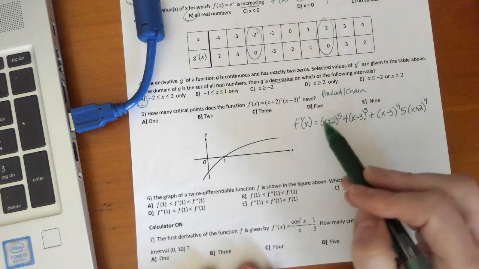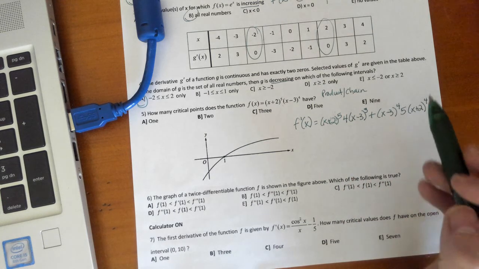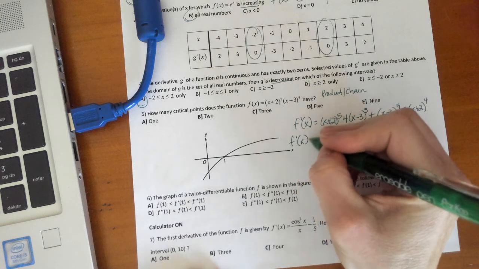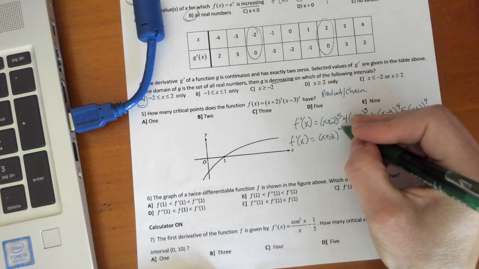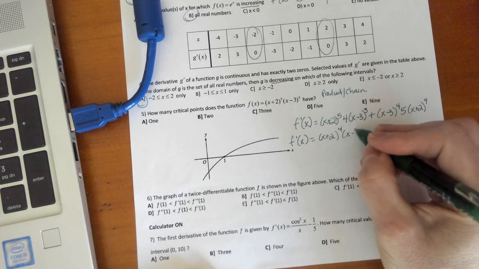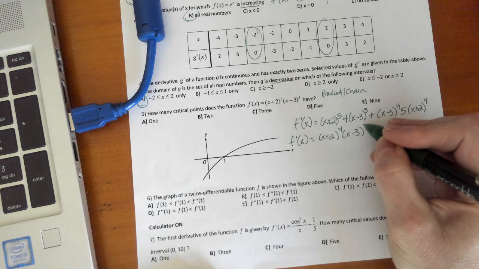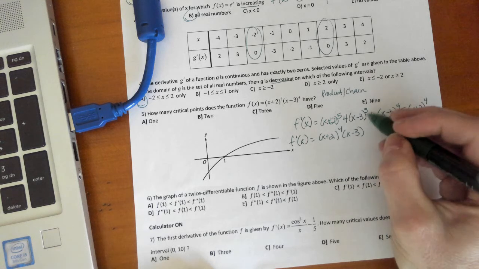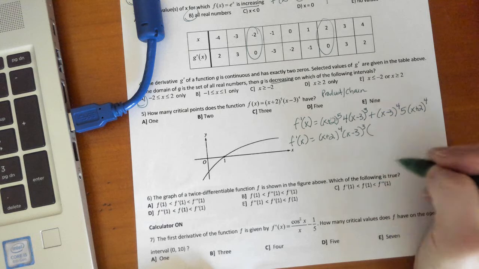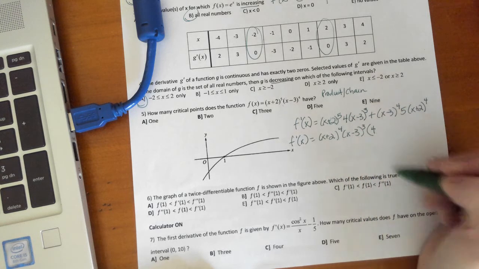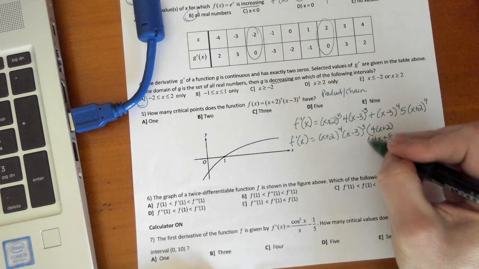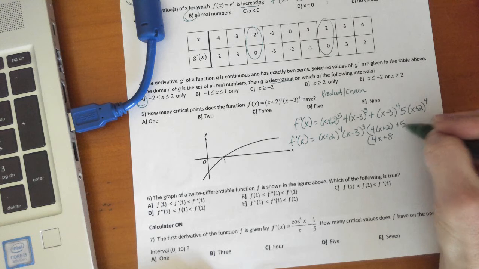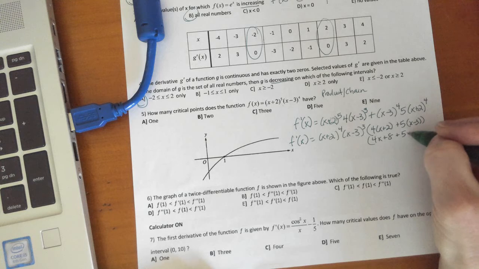Now these have common factors that we can take out, so we want to take out what they have in common. They both have x plus 2, and in common they have 4 of them. They both have x minus 3, and in common they have 3 of them. And then left over here, we have a 4, and we have an x plus 2, which makes 4x plus 8. Here we have a 5, and we have an x minus 3, which makes 5x minus 15.